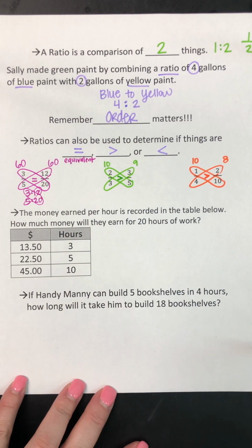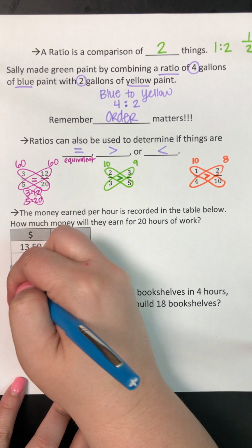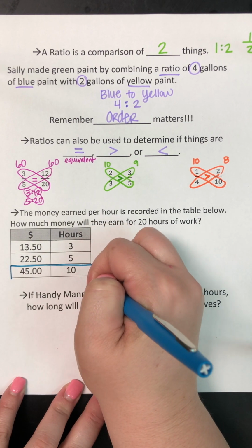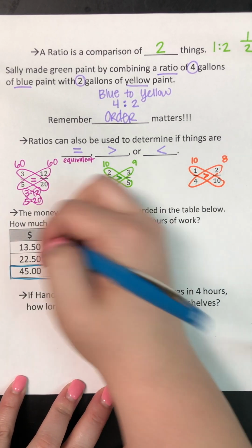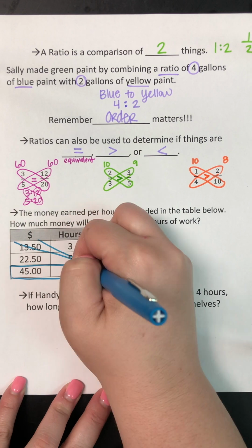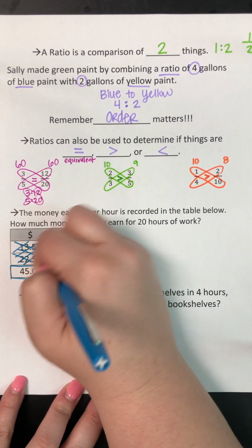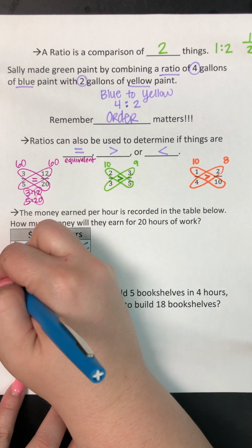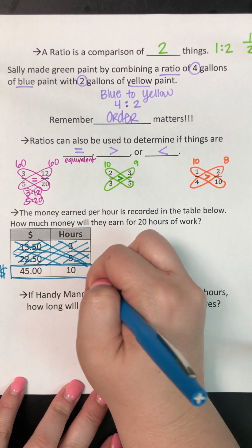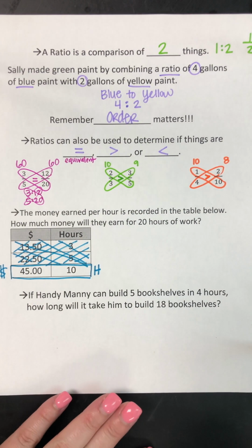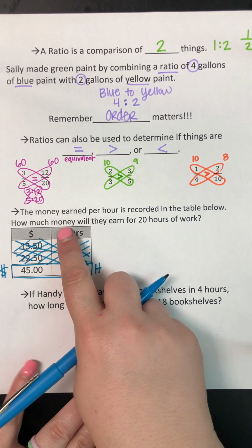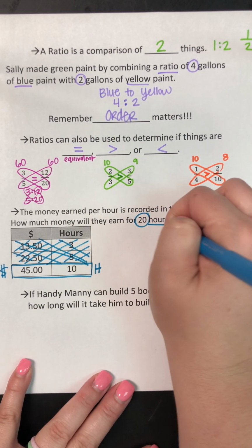And remember, we really only use the last piece of the table. So I'm going to choose the last piece and get rid of the other parts of my table. I am going to label this money and this hours. Then it says they're asking for 20 hours.